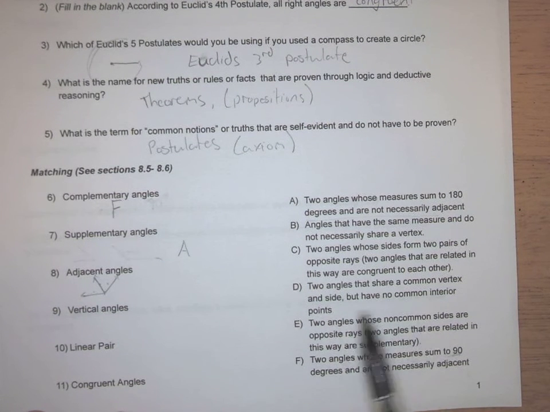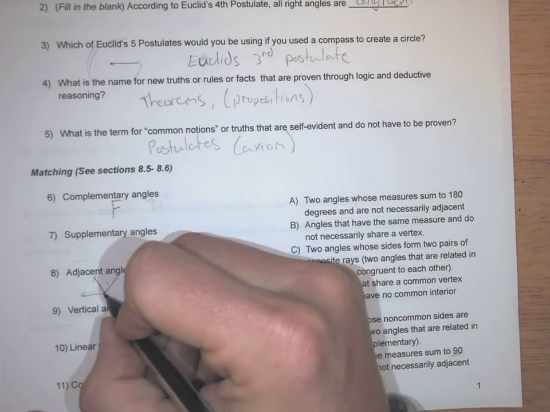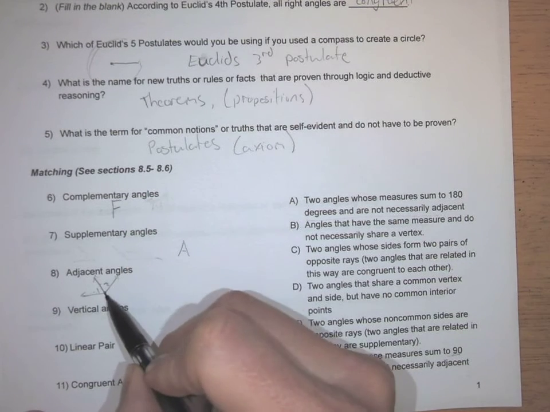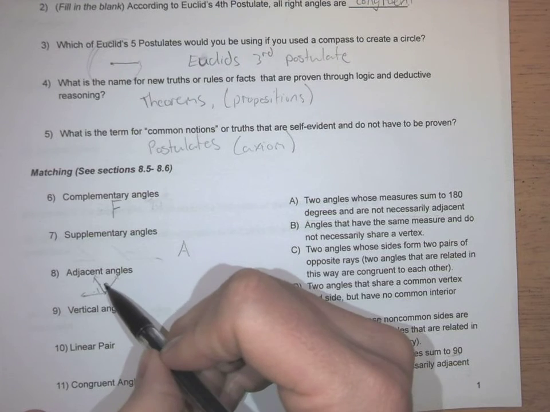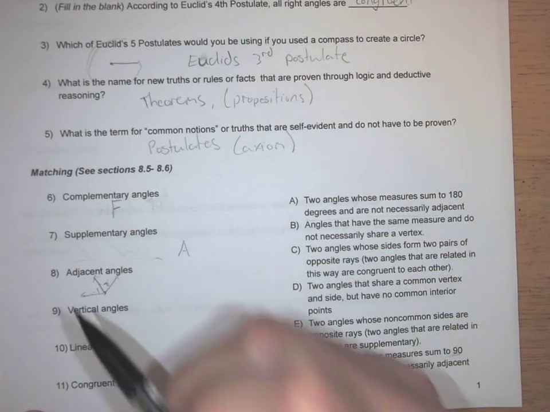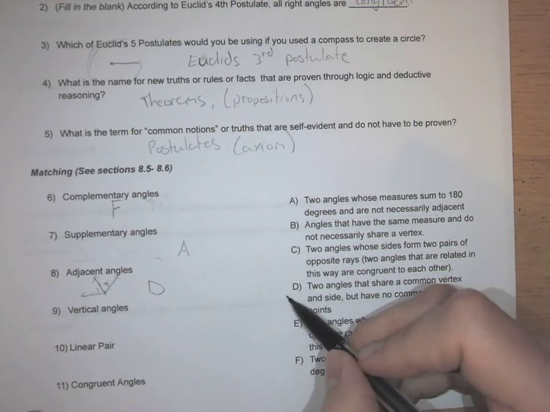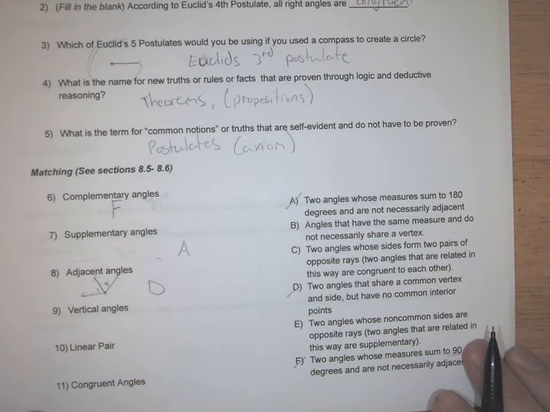Two angles that share a common vertex and side, but no common interior points. Okay, so they have a common vertex, right? Angle 1 and angle 2 have the same vertex, but they don't overlap. That's what no common interior points means. It means there's nothing from this inside that's over here. So no overlap. So that's D. And since we're not going to use these more than once, we'll cross those out.